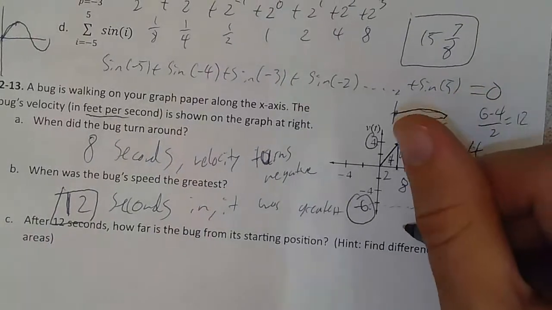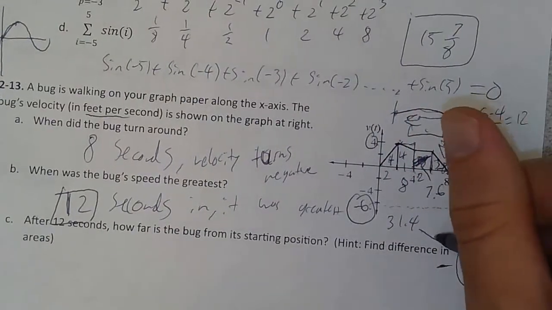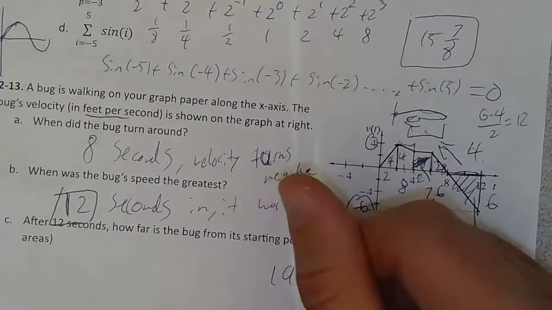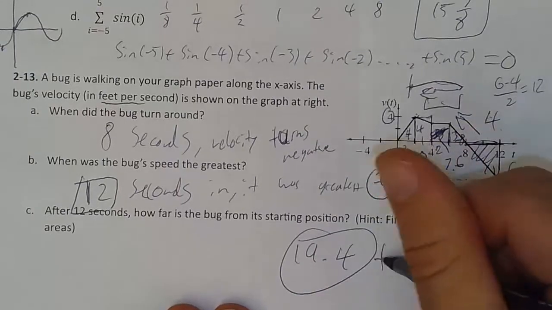So I got total distance traveled 31.4, but then minus the 12. So I got total distance being 19.4 feet. Okay.